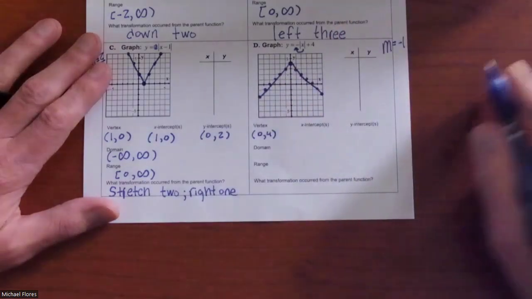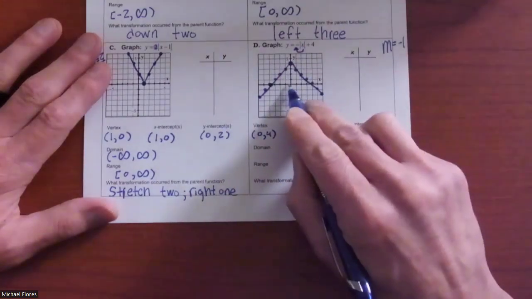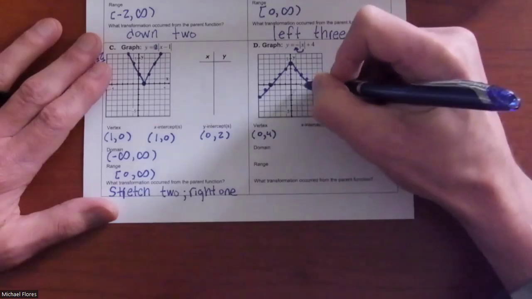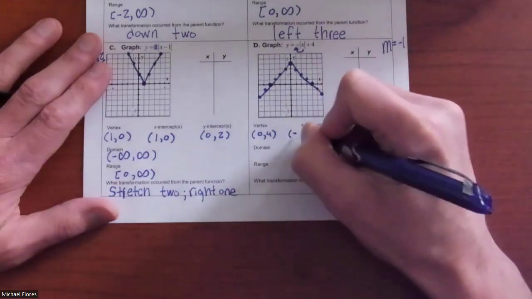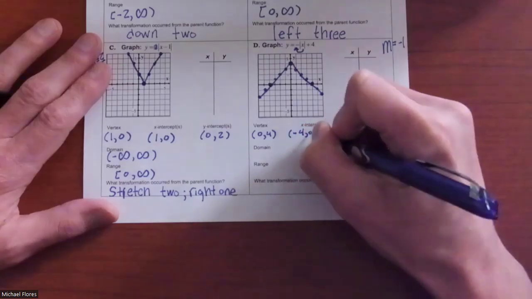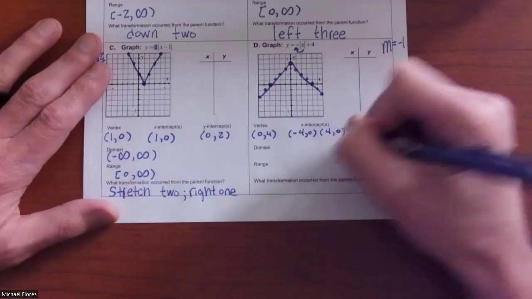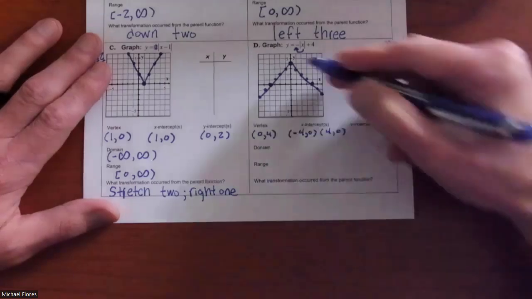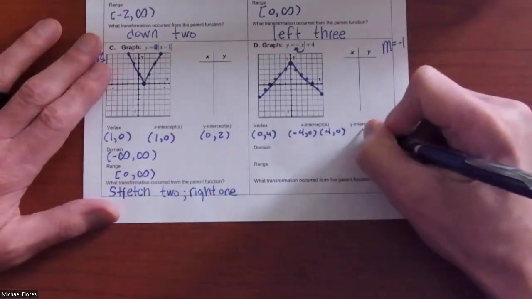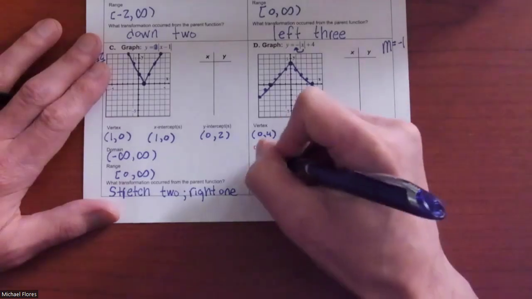Now let's answer these questions. Our x-intercept, looks like we have 1 there, where x is -1, -2, -3, -4. And 1 there, where x is positive 4. -4, 0, and 4, 0. Our y-intercept, there it is. 0, 4.